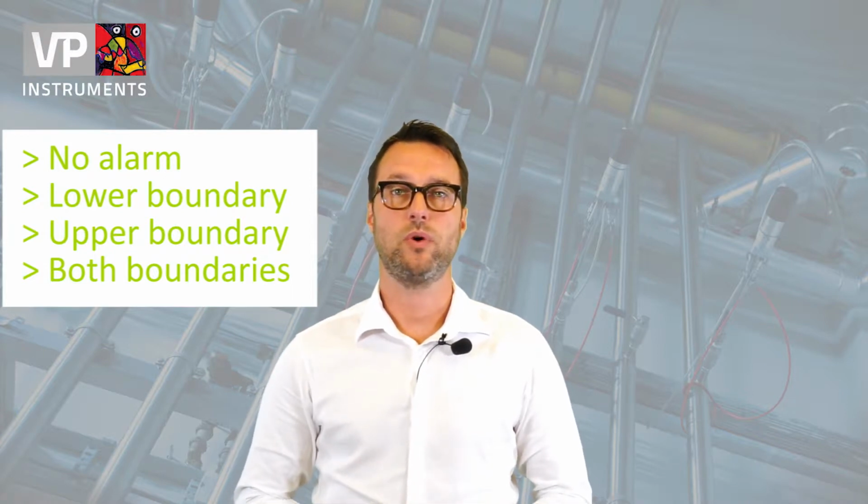Within the alarm module, you're able to set 2 boundaries. These 2 boundaries will, in the end, allow you to create 4 different types of alarm scenarios. The first one is no alarm. The second one is an alarm with a lower boundary, meaning that the measured value has to drop below that boundary. The third one is an alarm with an upper boundary, meaning that the measured value has to exceed the upper boundary. The fourth one is an alarm with both lower and upper boundary. So you create a bandwidth. As long as the measured value is within that bandwidth, there is no alarm. As soon as the measured value is exceeding or dropping below a boundary, then an alarm is triggered.